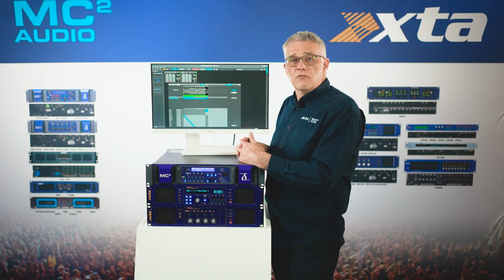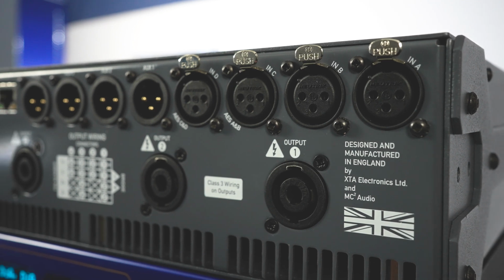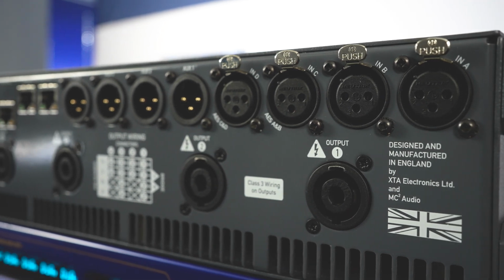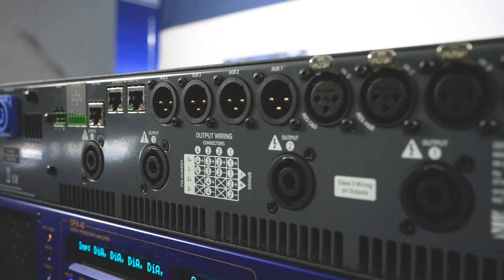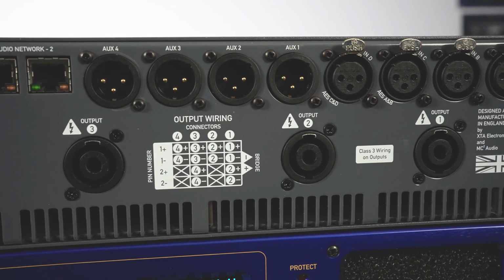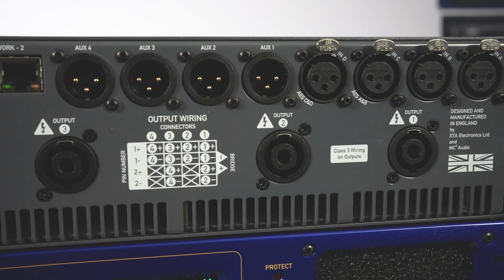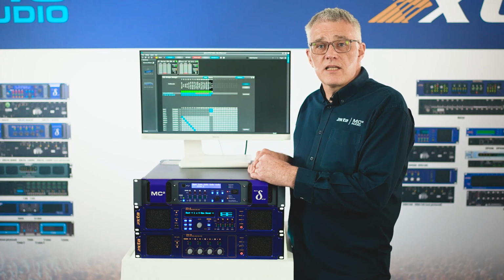Let's take a look at the rear panel. This sees 4 speak-on outputs, 1 per channel. Outputs 1 and 3 are configured for biamp operations, so carry 2 channels. There are 4 line level auxiliary outputs. These have their own independent DSP, perfect for connecting to our ranges of non-DSP amplifiers.